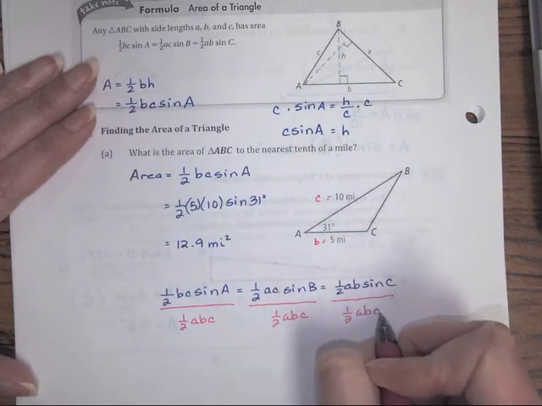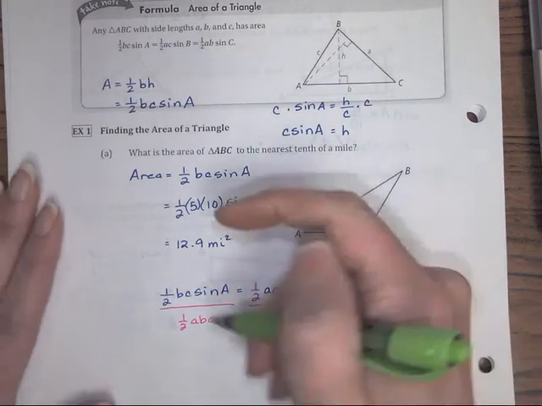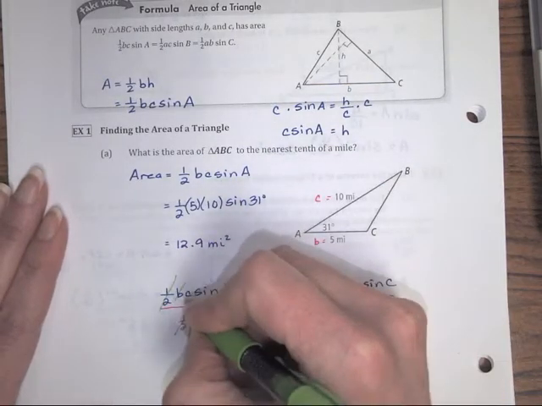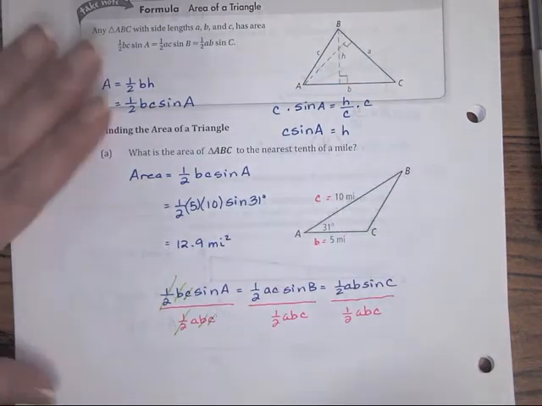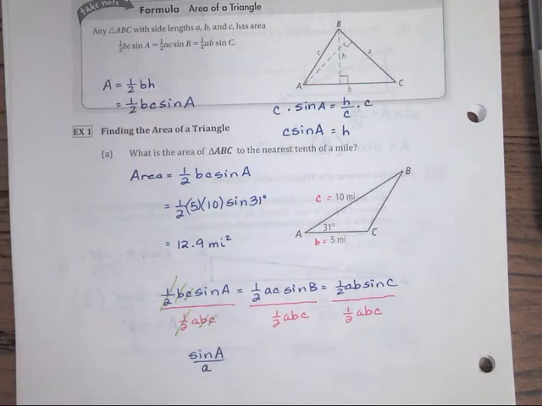And I'm going to make a new formula out of this. So there I go. I did that. Let's cancel. So the 1/2 and the 1/2 cancel, the B and the B and the C and the C. And what I have left is sine A over A. Agree?